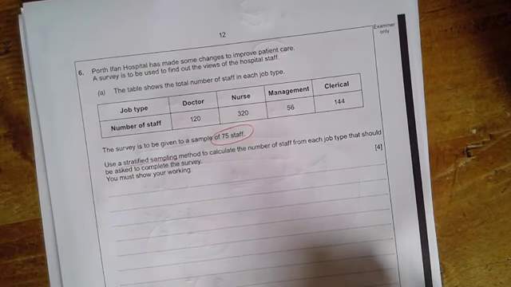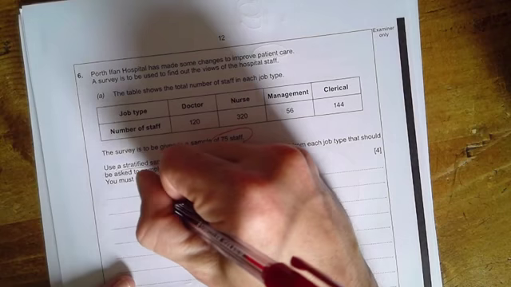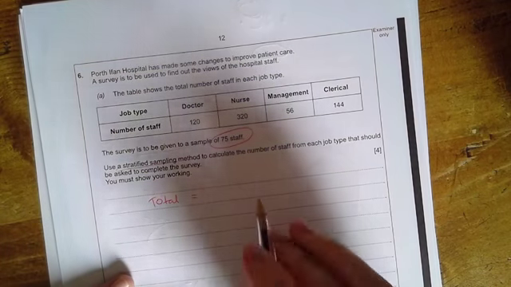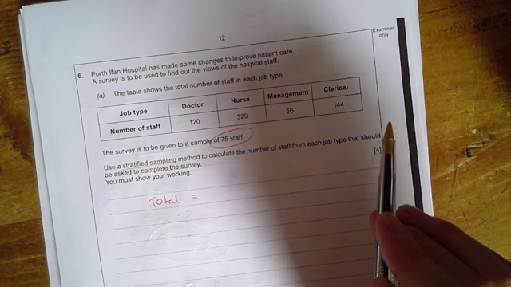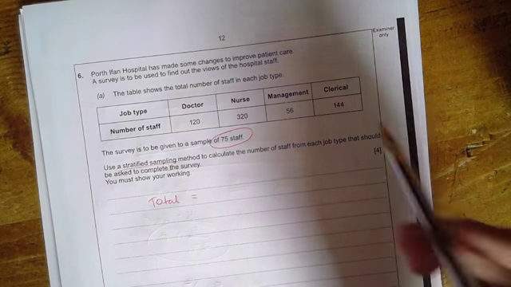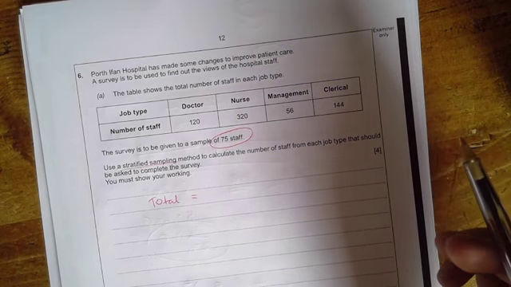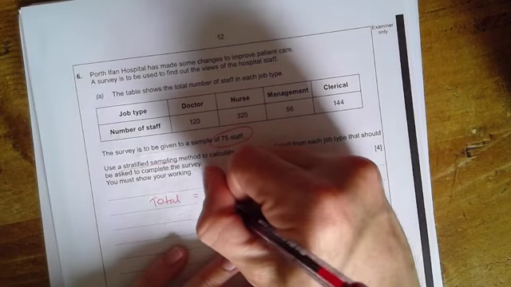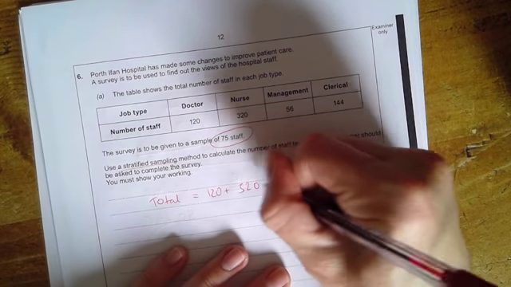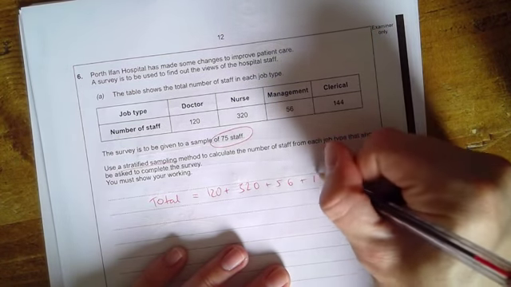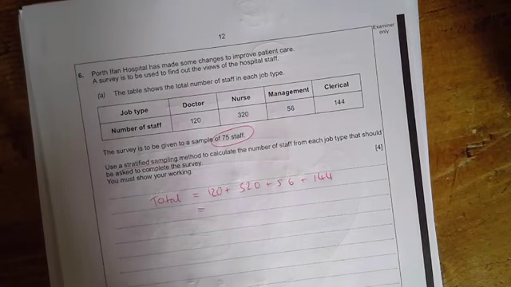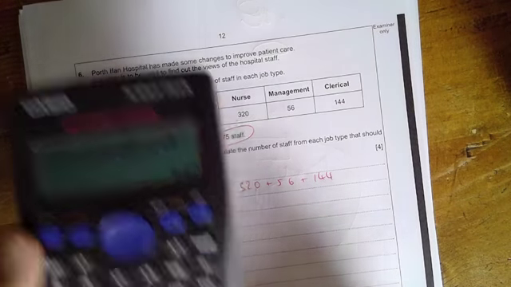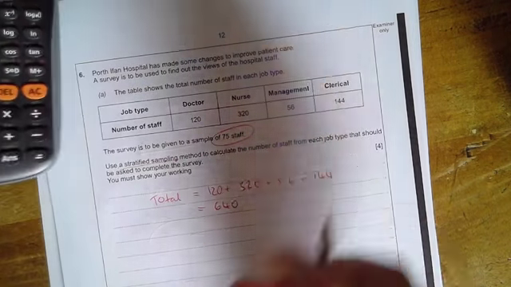Okay, so the first thing we need to do is work out the total. Now, you wouldn't necessarily need to show 120 add 320 add 56 add 144, because it's not an OCW question. You can if you want, but it's a little bit overkill. I'm going to anyway, just because I did it earlier and it's not really that much of an issue. And it's never really a bad idea to show in an exam question where your numbers are coming from. So putting that through the calculator comes to 640. So there are 640 staff in total.